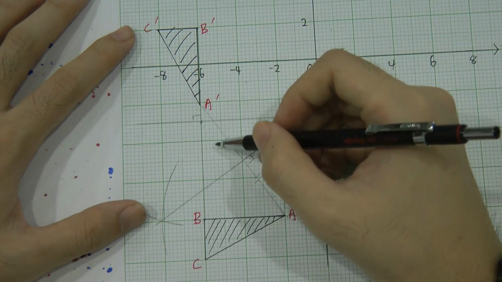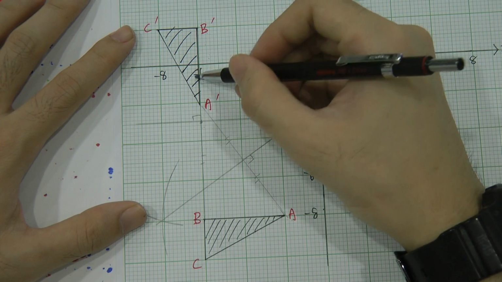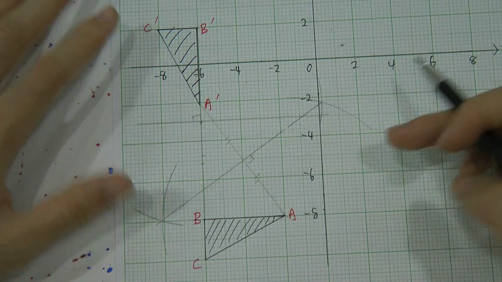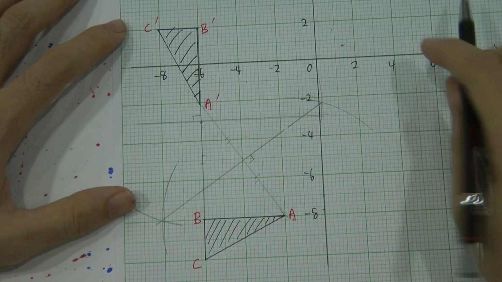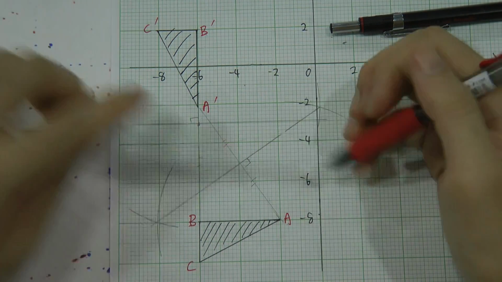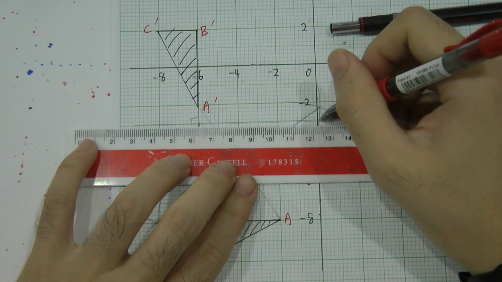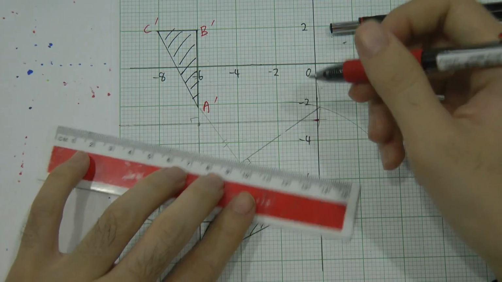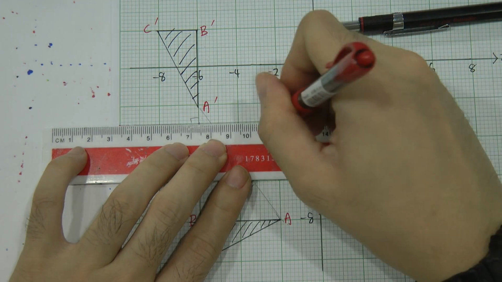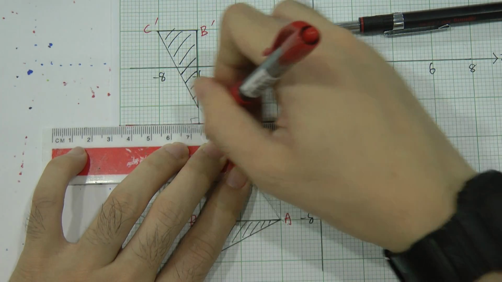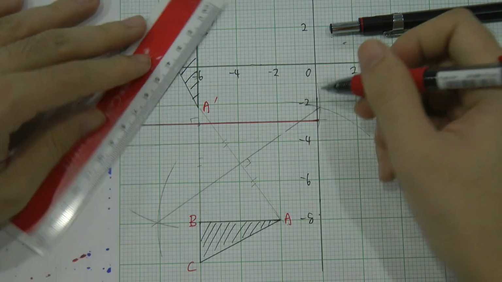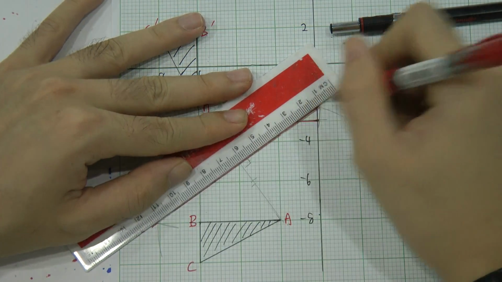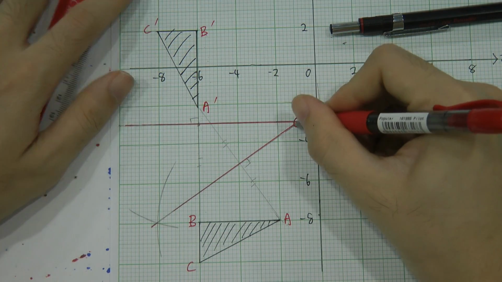Why do I say so? Because here is 5 columns, and here is 5 columns. So the distance from here and here is the same. So when you draw a straight line, you are sure it's 90 degrees. The key point over here is that when this line and this line intersect at one point, this point is the center point.